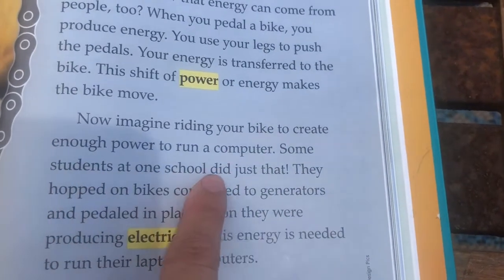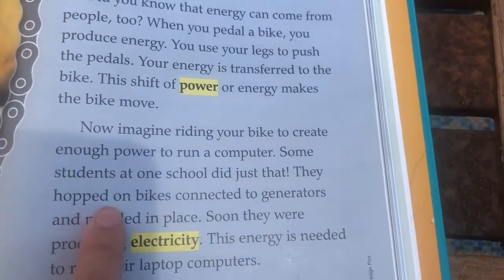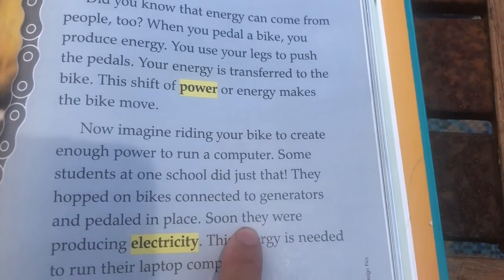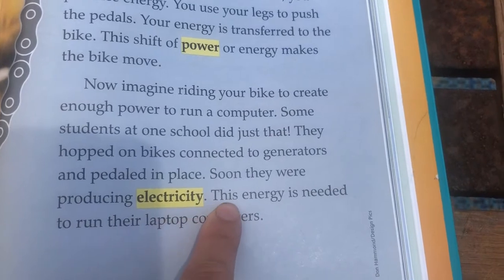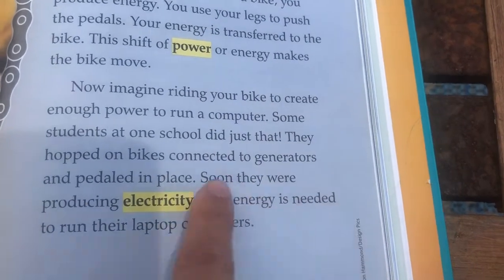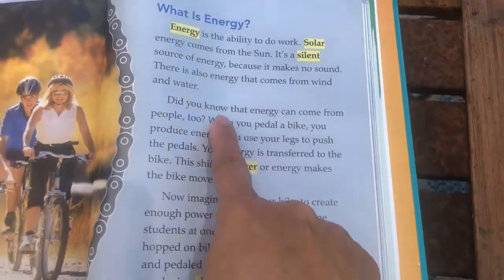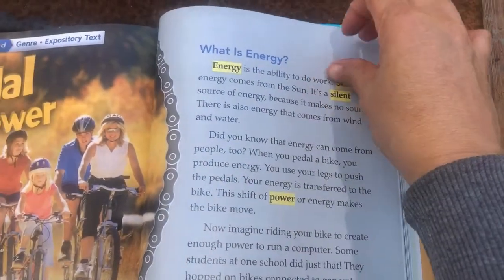Some students at one school did just that. They hopped on a bike, connected to a generator, and pedaled in place. Soon they were producing electricity. This energy is needed to run their laptops. So you're going to write one thing you learned from this page.